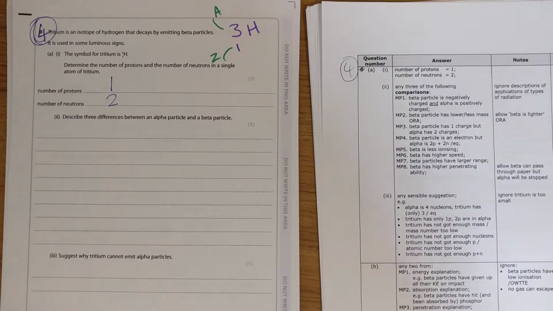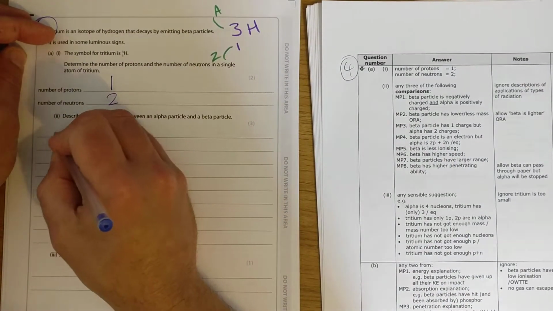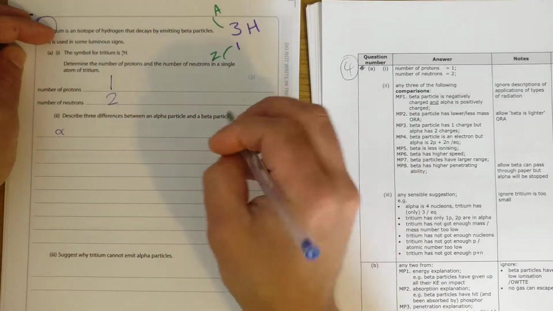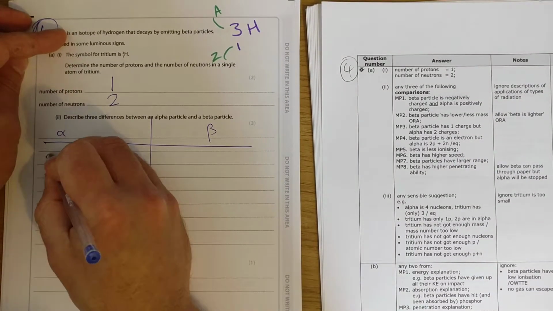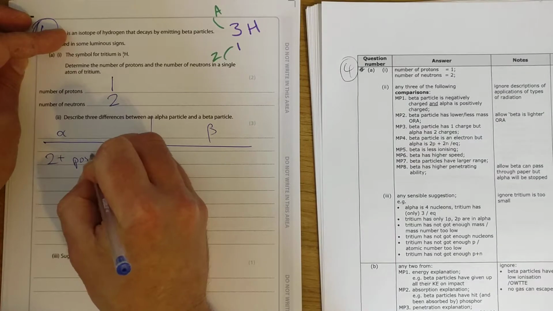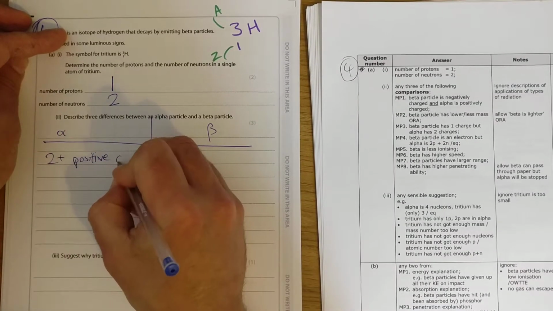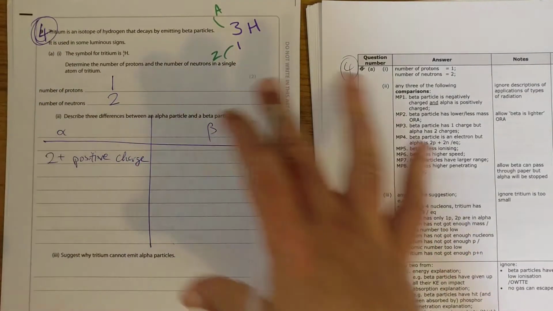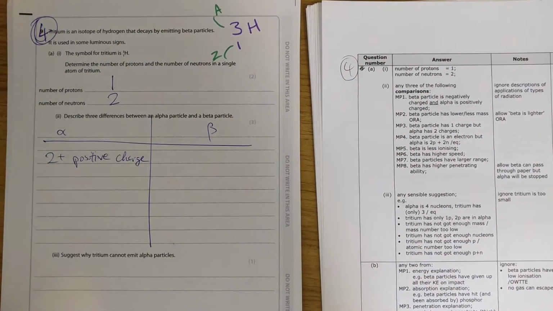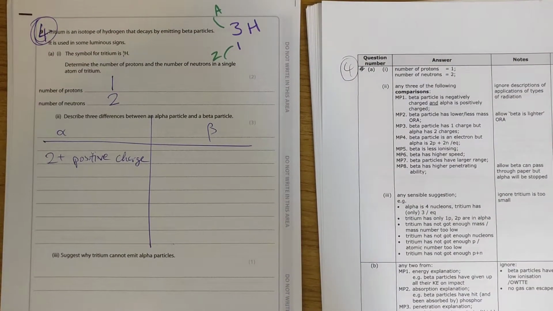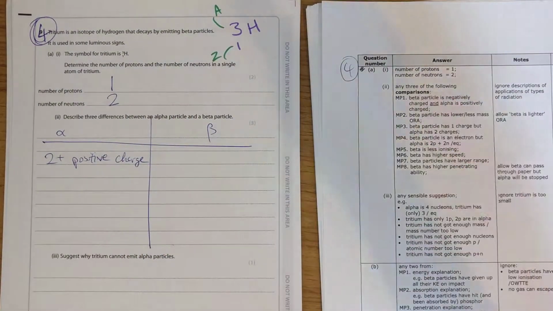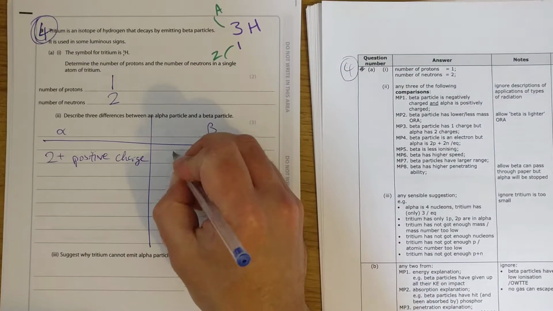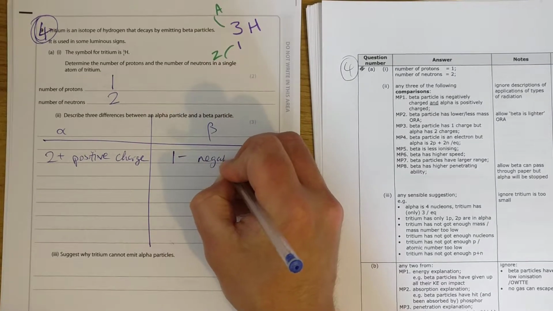3 differences between an alpha particle and a beta particle. Okay, all right. There's so many things we could say. So, alpha and beta, I'm going to do a quick table. Alpha, 2 plus positive charge. And it's really easy for you to lay out your answer like this. If you can do that, then it makes it easier to get marks. Don't write massive paragraphs. It's easier to do bullet points or to do something like this. So you can say this is a 1 minus negative charge.